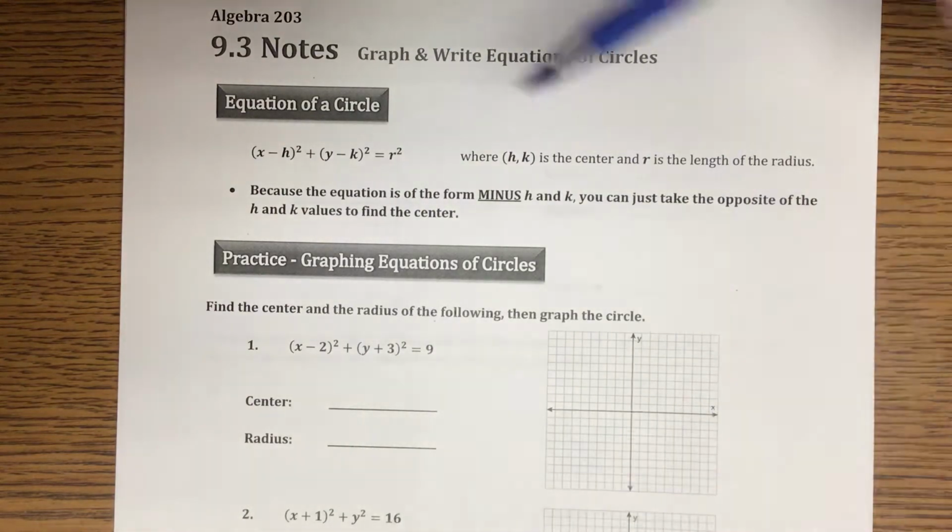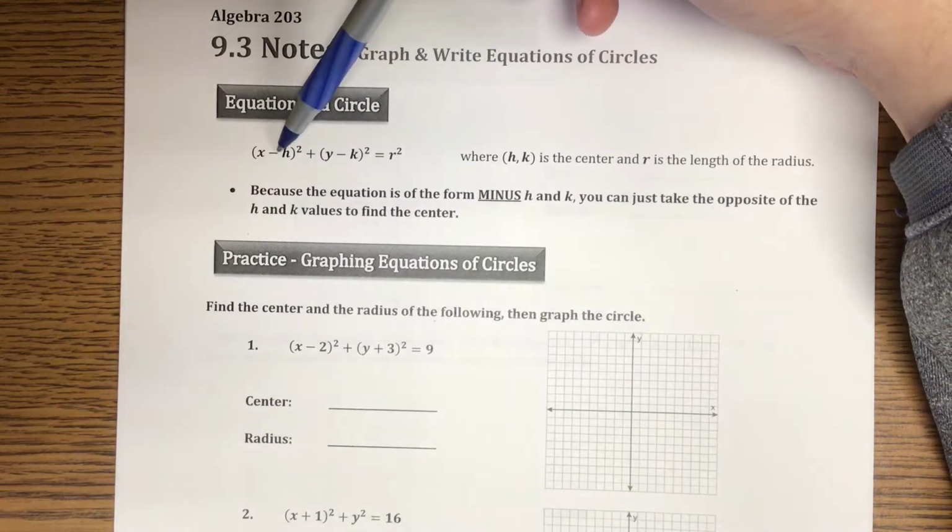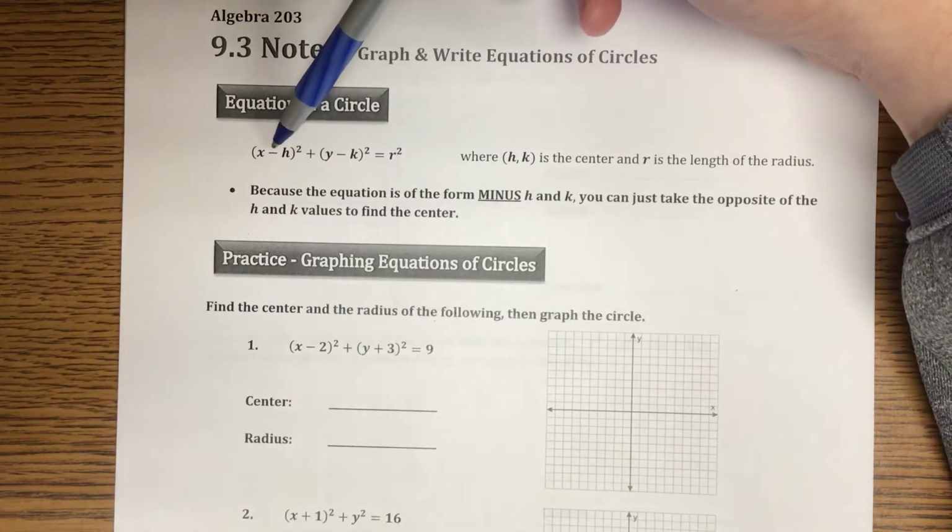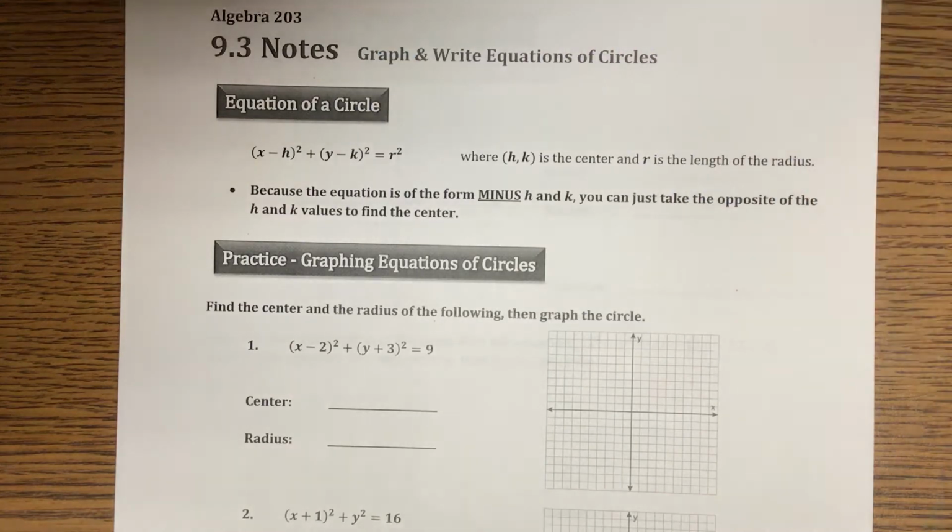So, just like finding the vertex, you can find the center of the circle by thinking about the opposite here and here, or just finding h and k by using a little bit of algebra. But I'll go ahead and jump into it here. It says, for number 1, find the center and the radius, then graph the circle.